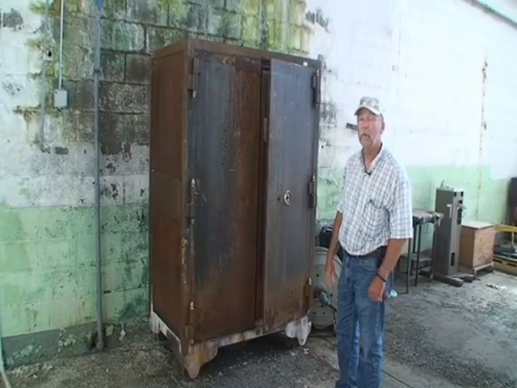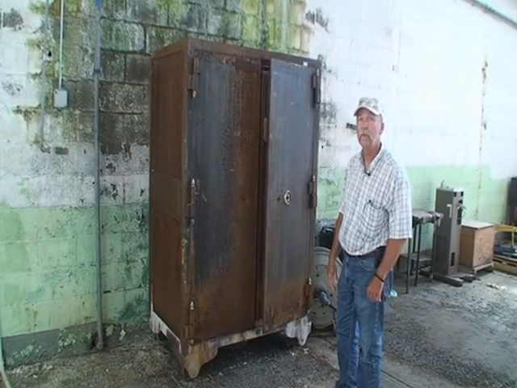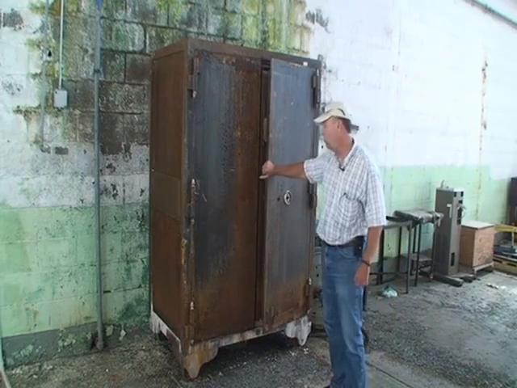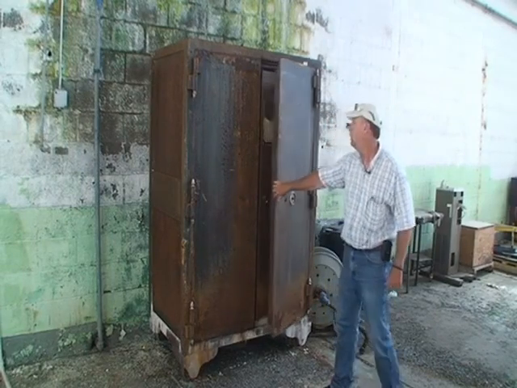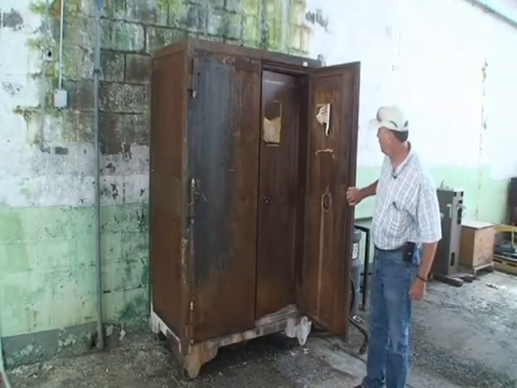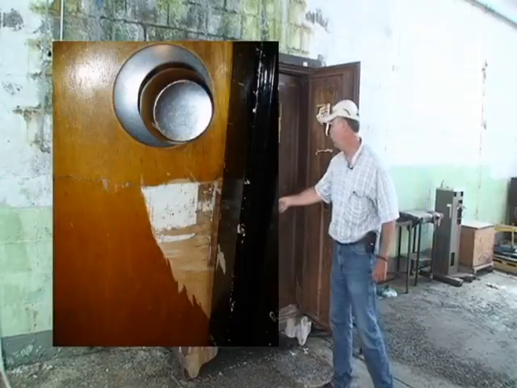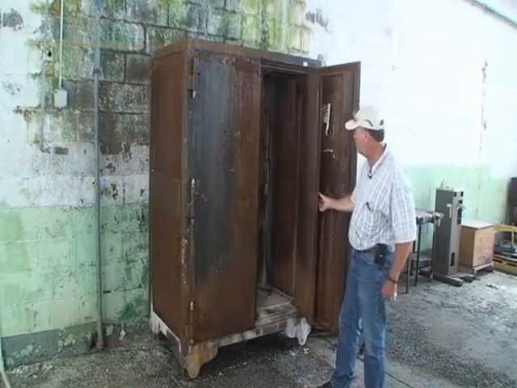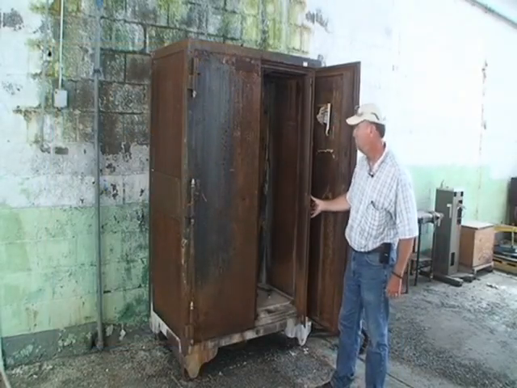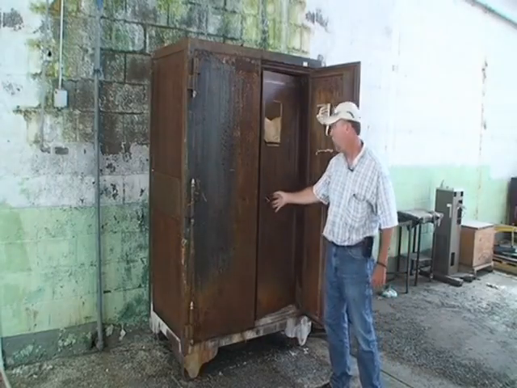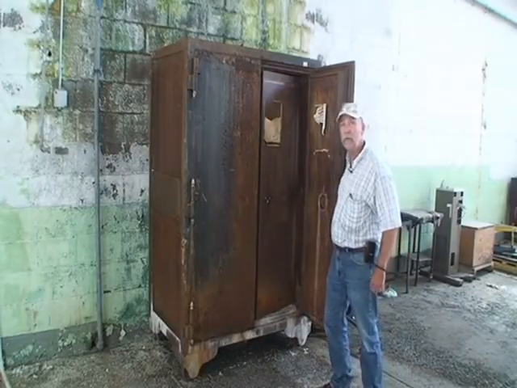Here's another example of where you can find asbestos, similar to a fire door. Here's another example of a fire door. This is a building safe. These are quite heavy. You'll find the asbestos in between the metal cladding on the exterior doors. You can find examples of this both in safes as well as in file cabinets.